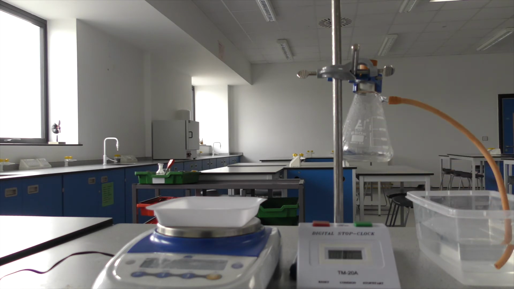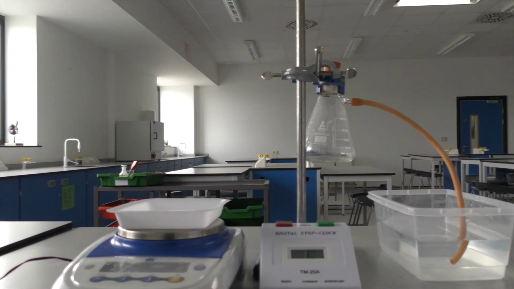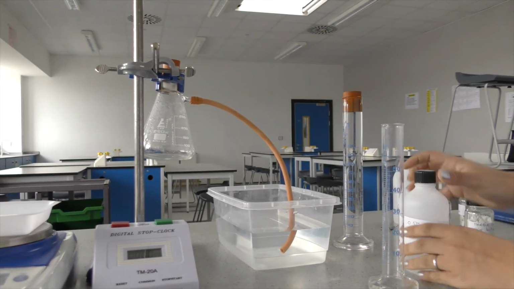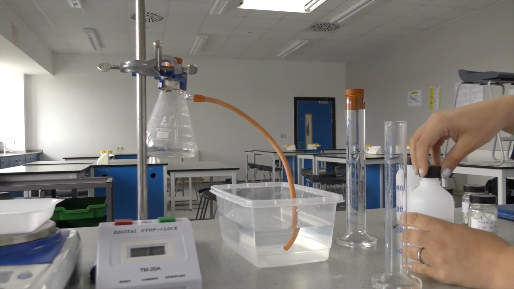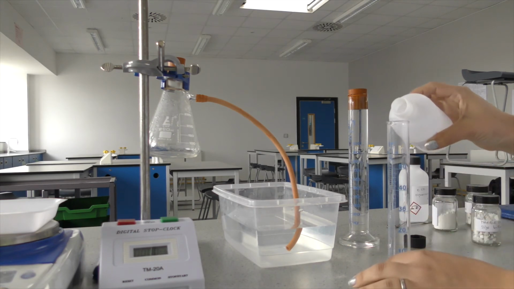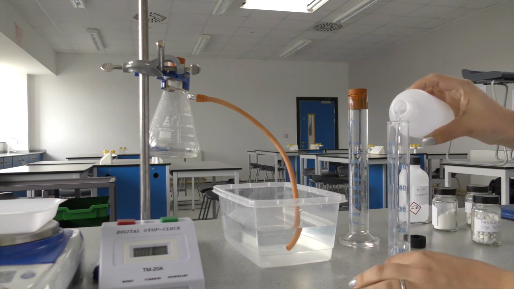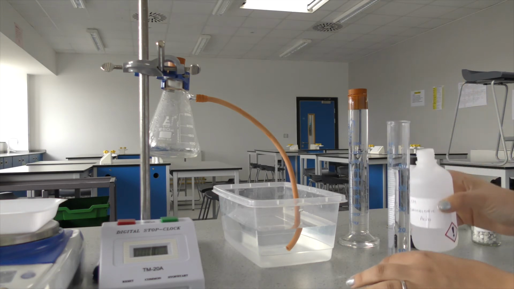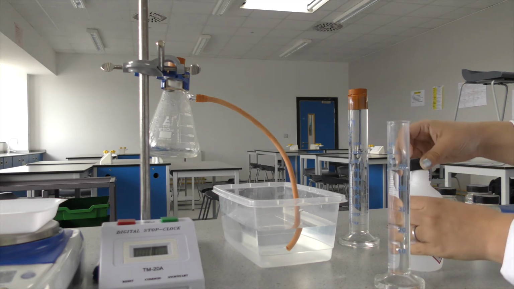The other variable we need to keep the same is our volume of acid and our concentration of acid that we use. So I'm going to measure out 50 mils of hydrochloric acid. This is hazardous, so I don't want to get it on my hands. If I do, I would either tell my teacher or rinse it off immediately. There we go, there's our 50 mils.